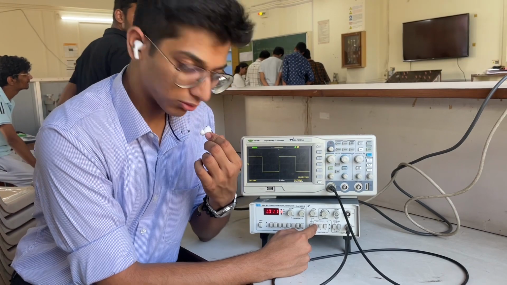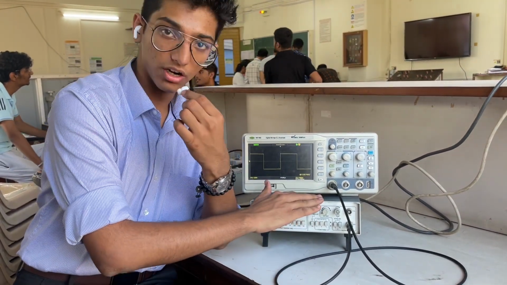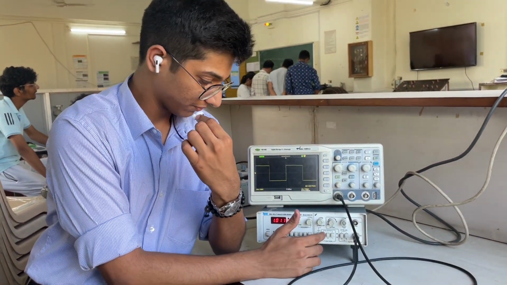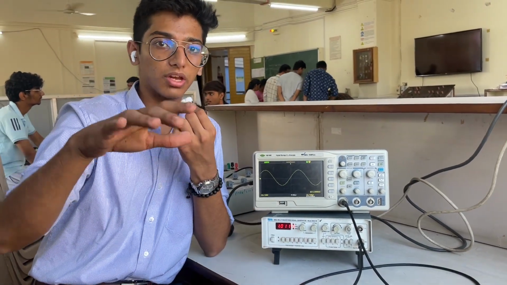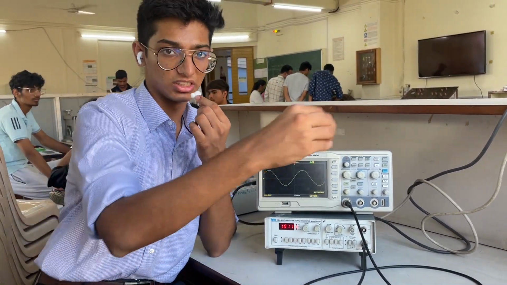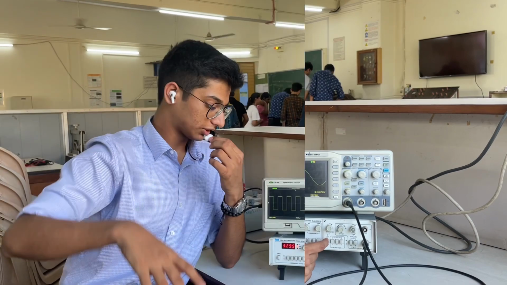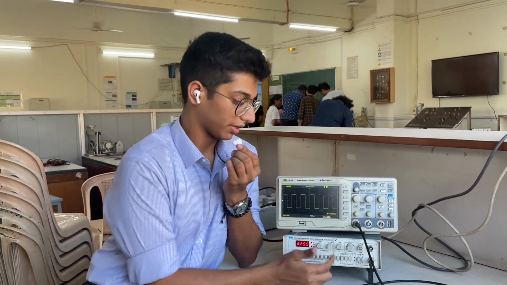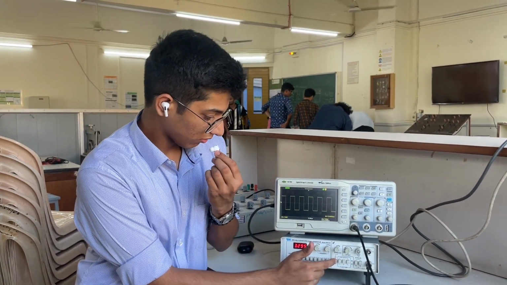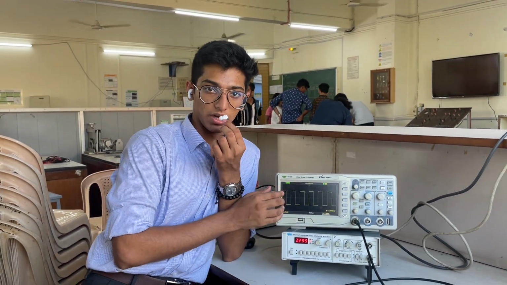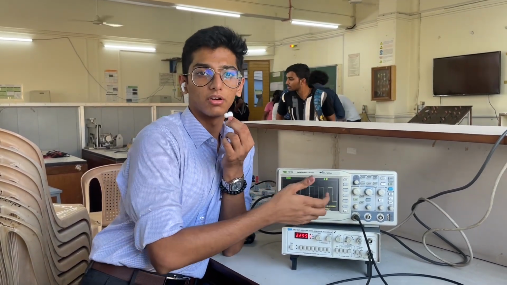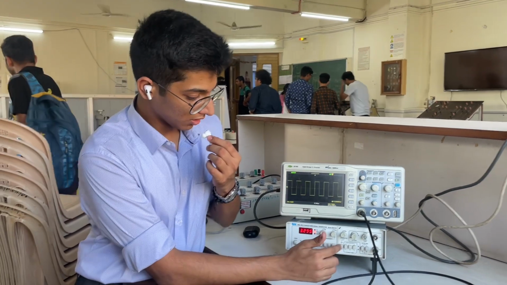Now here I will switch back to sine wave because that's the standard wave which we use usually when giving an AC signal to any circuit. Now we start with the symmetry. We have the symmetry button here. Now, as you can see, I have put a square wave here because it will be better for a square wave to show symmetry.